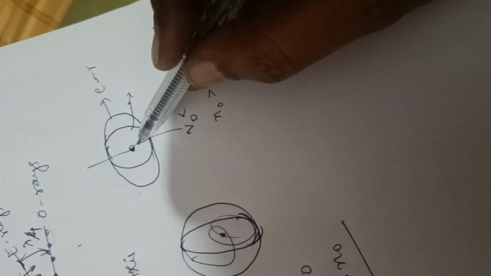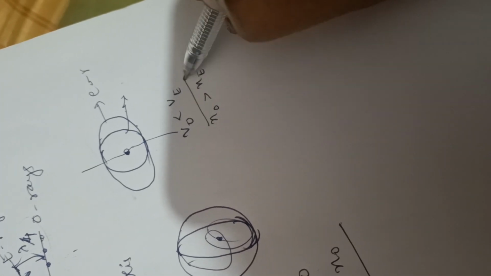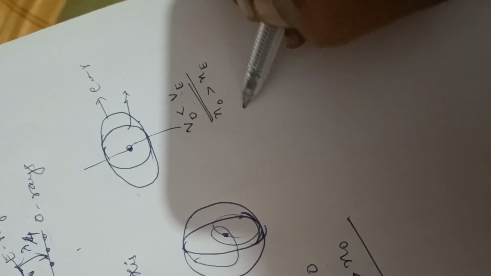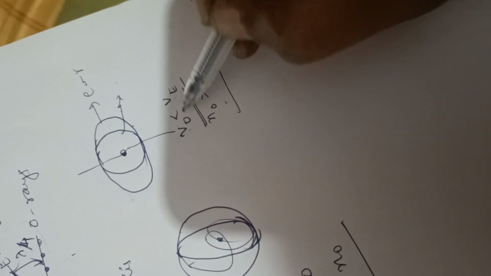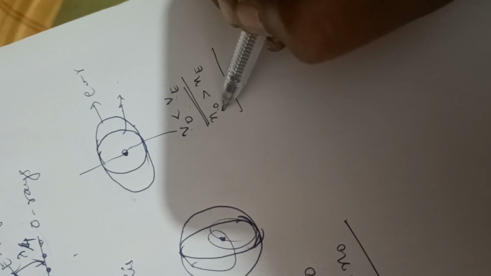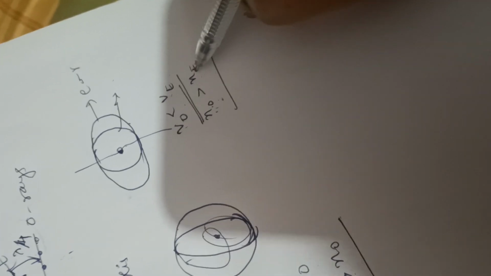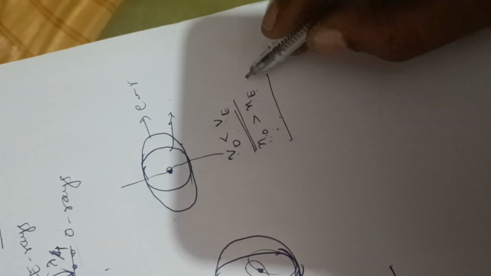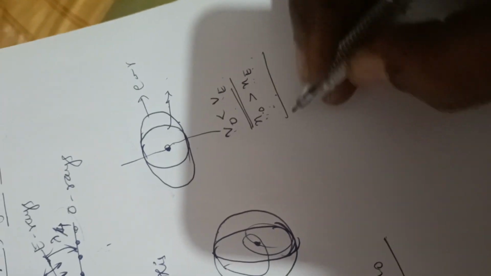So ordinary rays are inside, and the velocity of O rays is less than the velocity of extraordinary rays. Velocity and refractive index are inversely proportional, so the refractive index of ordinary will be greater than the refractive index of extraordinary. Suppose this quarter wave plate is a negative type. Okay, N0 is greater than Ne. Let t be the thickness of a negative crystal plate, the negative quarter wave plate.